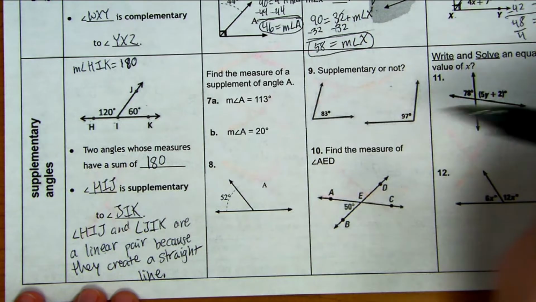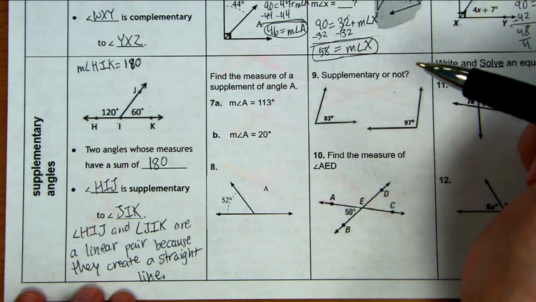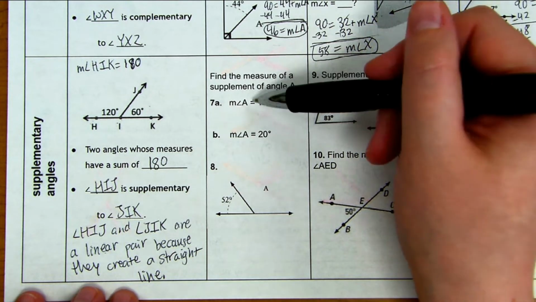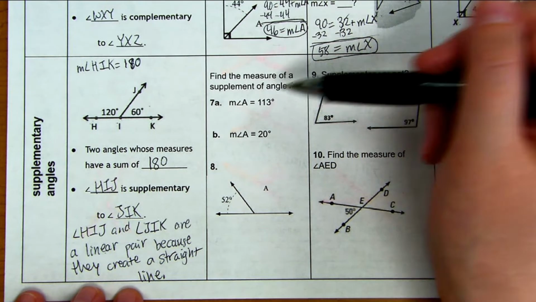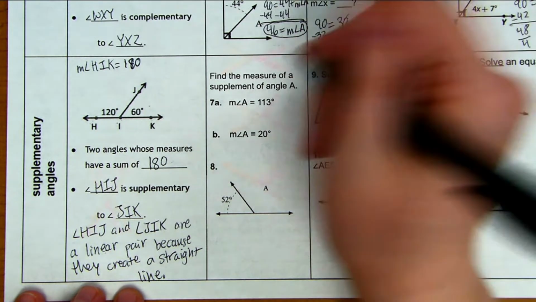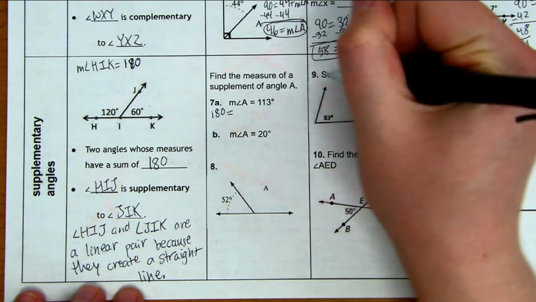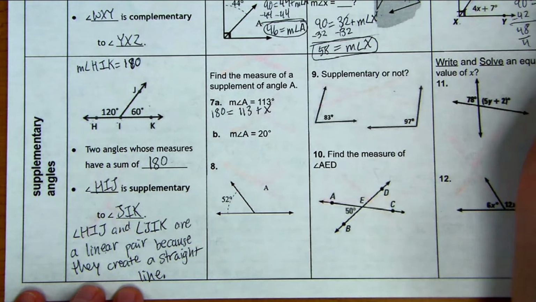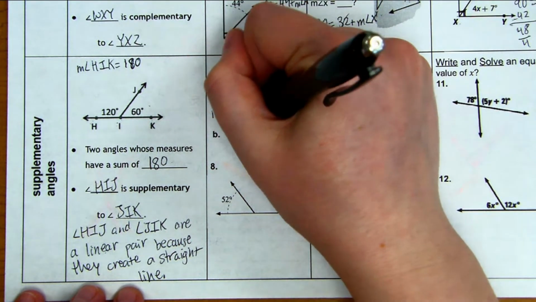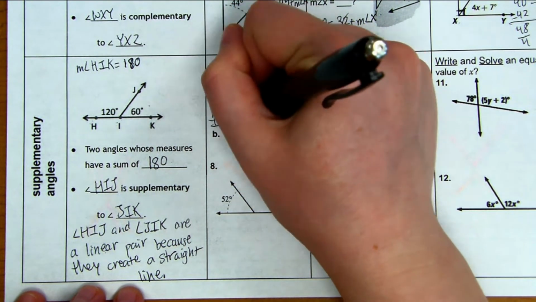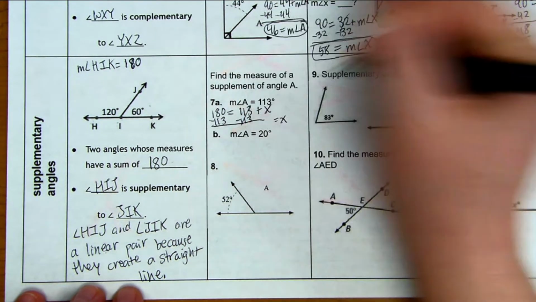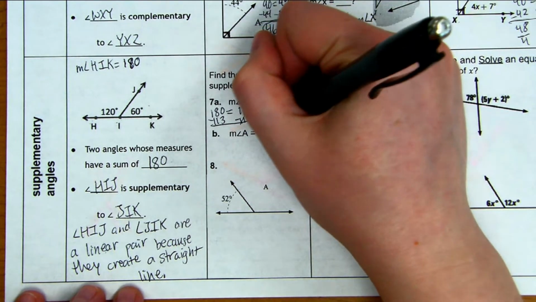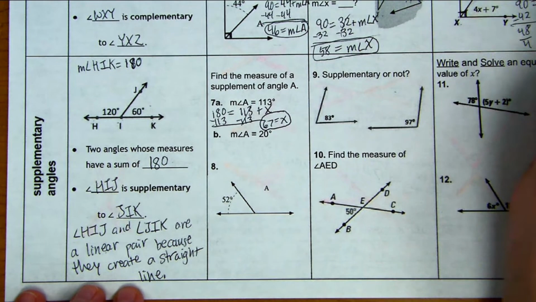Now let's look at these last few examples here, working with supplementary angles. So first, we're asked to find the measure of the supplement of the angle. So that means this angle plus the other angle have to add up to make 180 degrees. So we can write an equation. 180 equals the measure of angle A, which is 113, plus x for the mystery measure. So we can subtract 113 from both sides, and we'll be left with x equals 180 minus 113, which is 67. So x, the missing angle, has to be 67 degrees.